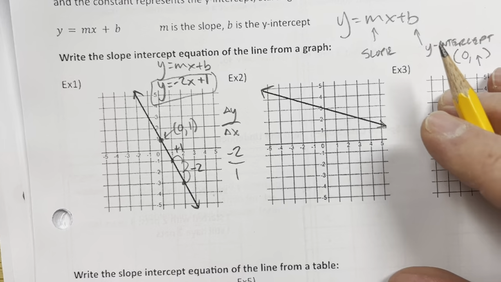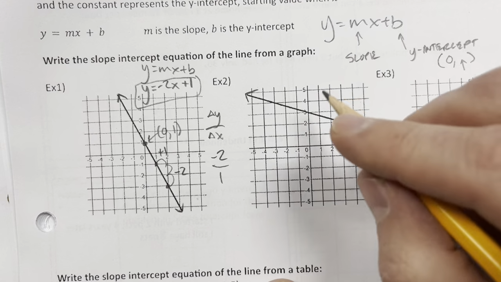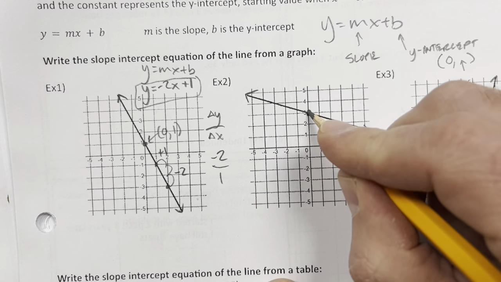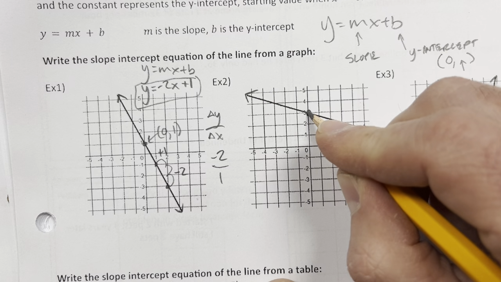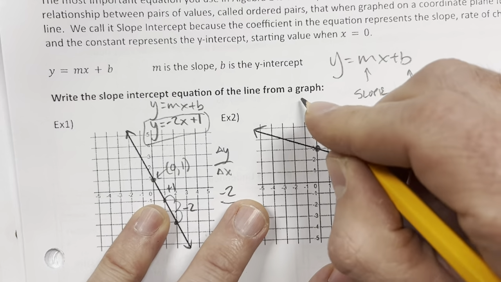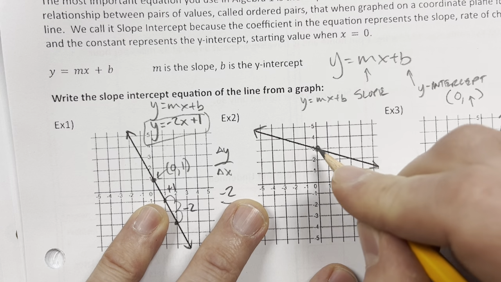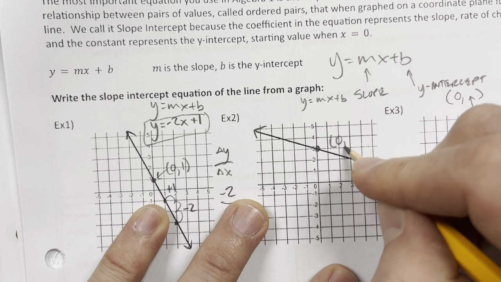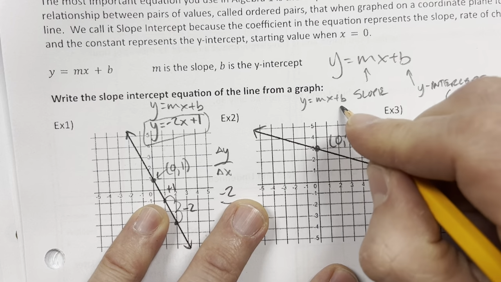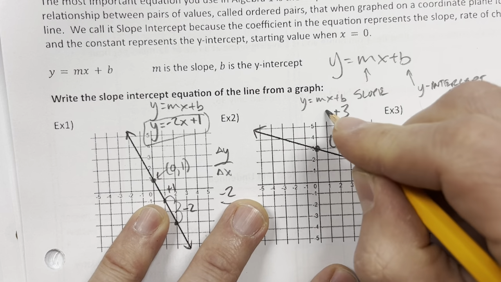Let's go ahead and we'll do this one together. Again, I've got my y-intercept here. When x is 0, y is 3. I'm going to rewrite this in slope-intercept form. My y-intercept is 3, as we just said.